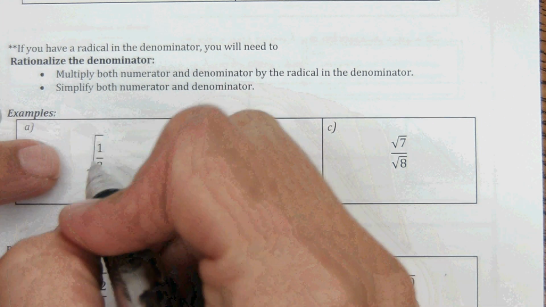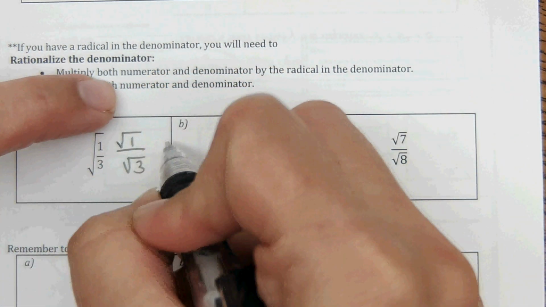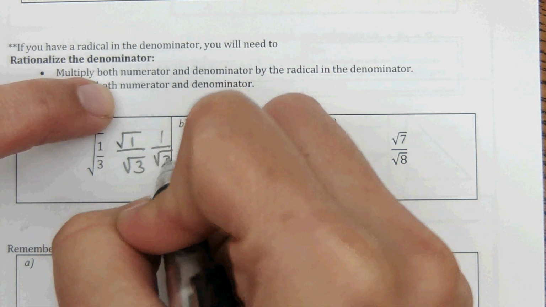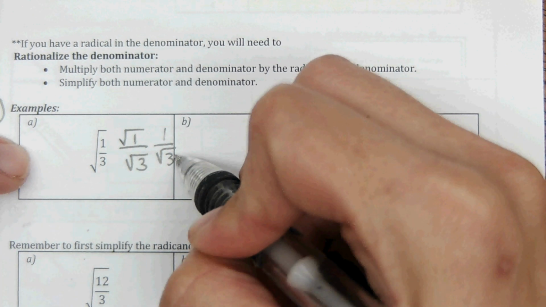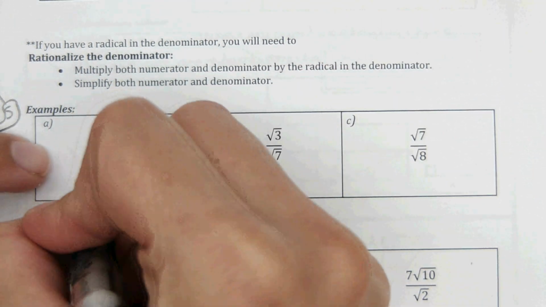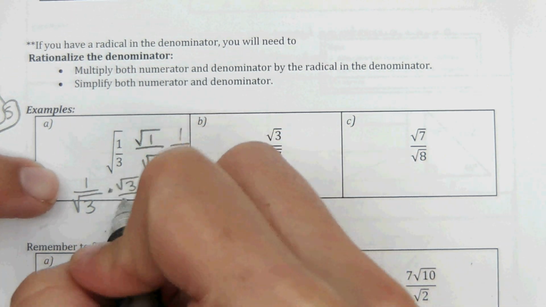Okay, then here, same thing. So we got square root of 1 over square root of 3. Now square root of 1 is just 1 over square root of 3. Here's the thing though, we can't leave a radical as a denominator.